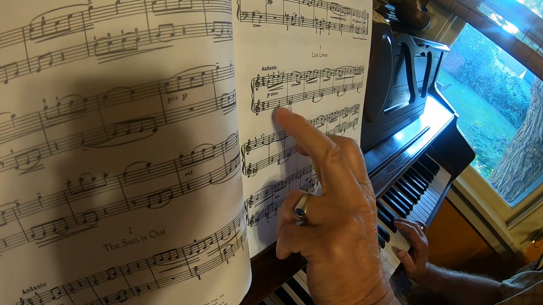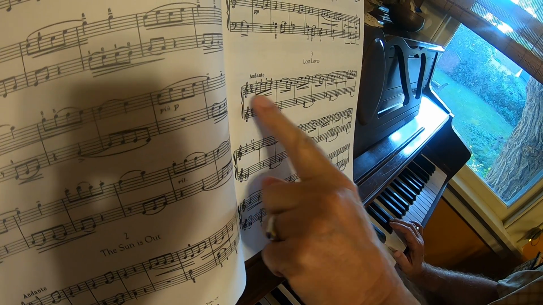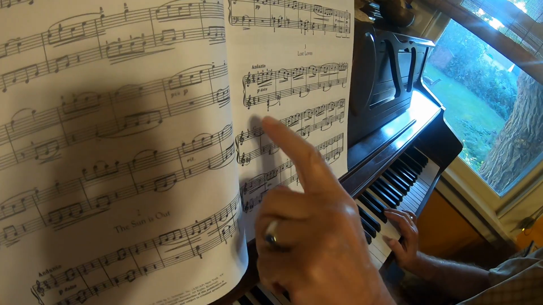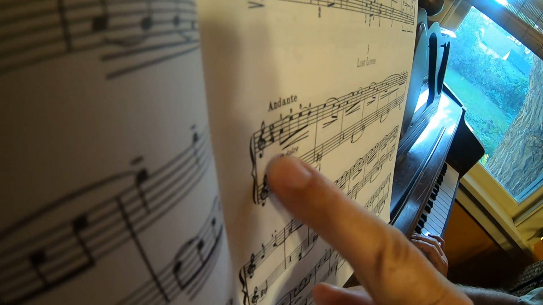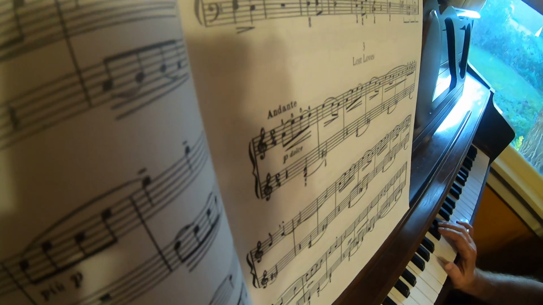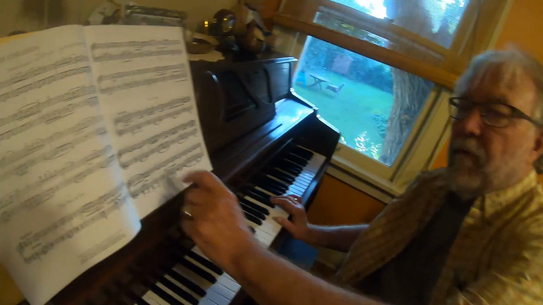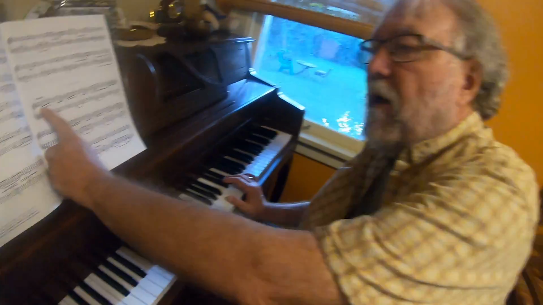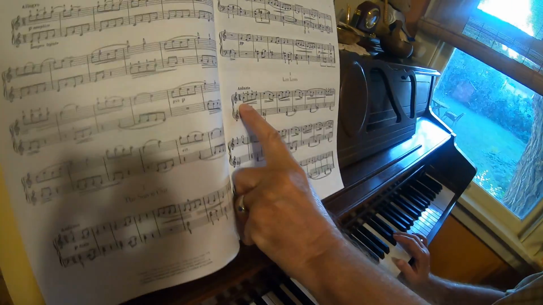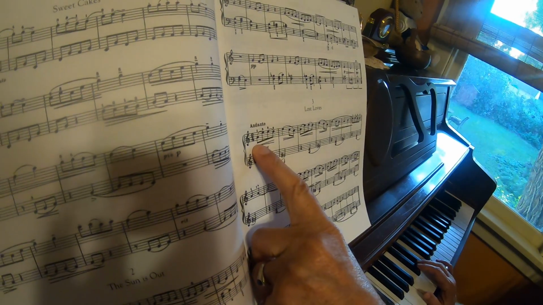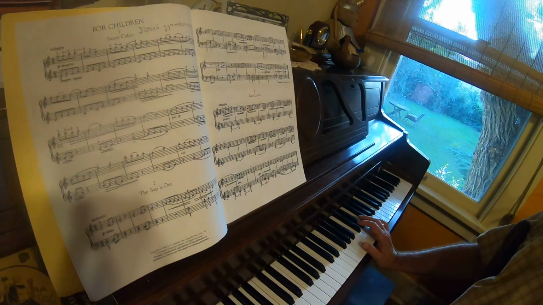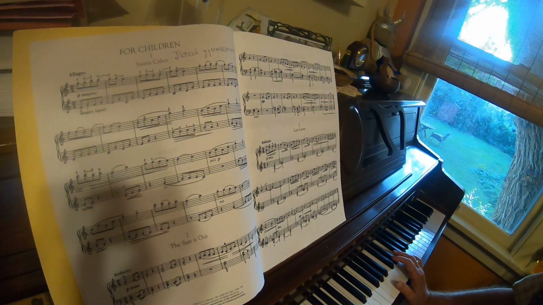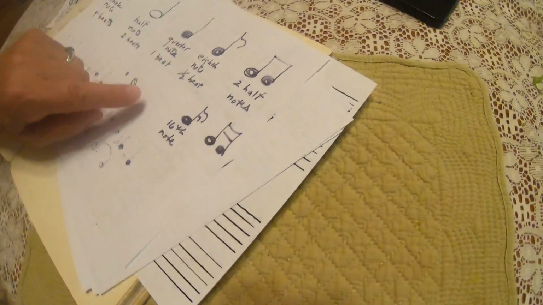Yeah. And each of those measures gets 2 counts. And it's telling us there are 2/4 in each measure. So there should be 2 counts. Well, let's look at the first one. 2 counts? This is what kind of note? I don't know, 16th? No, over here. It's an eighth.